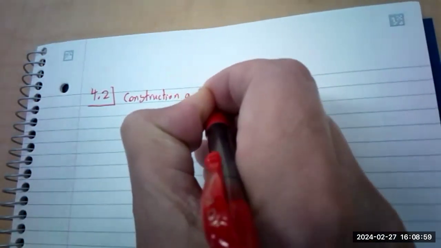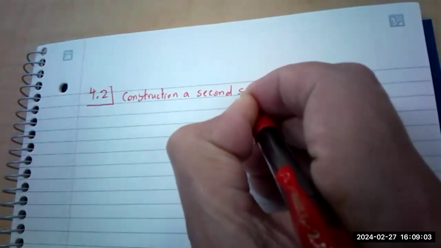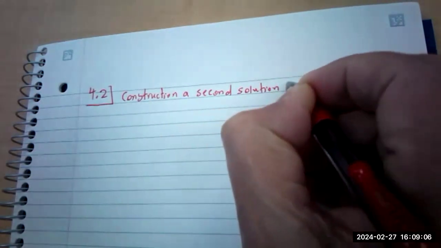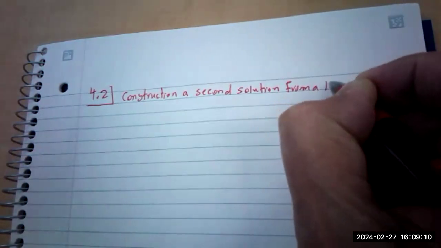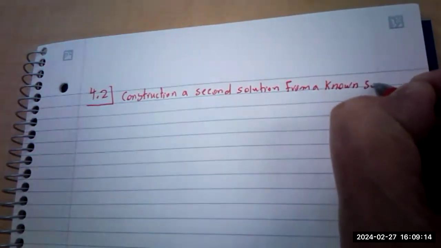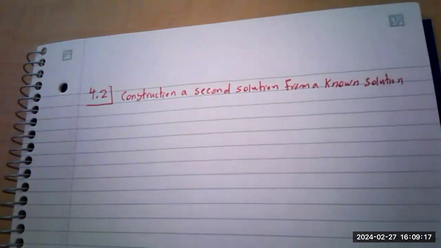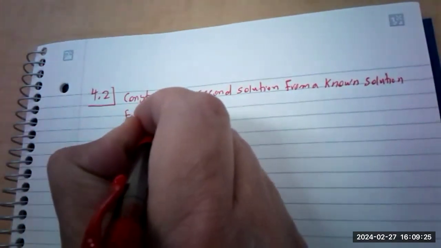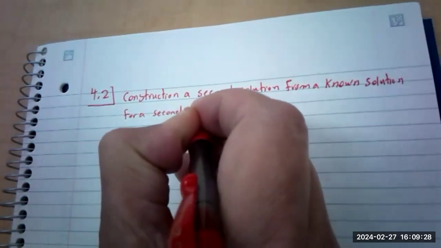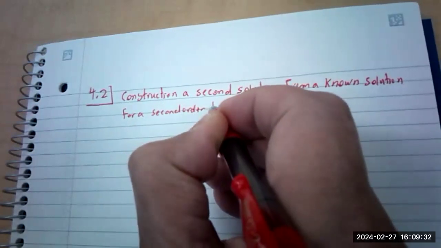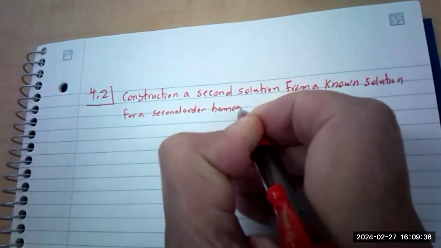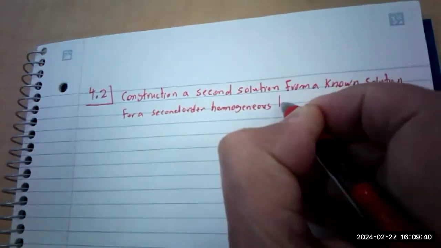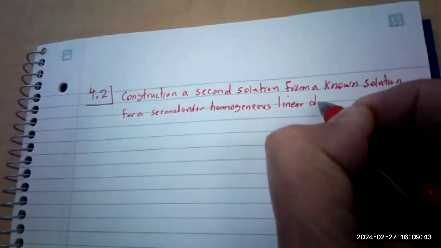Okay, so construction: constructing a second solution from a given, known solution, of course, for a second order homogeneous linear differential equation.